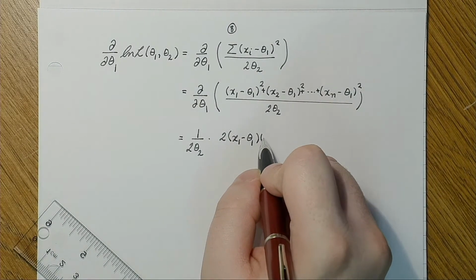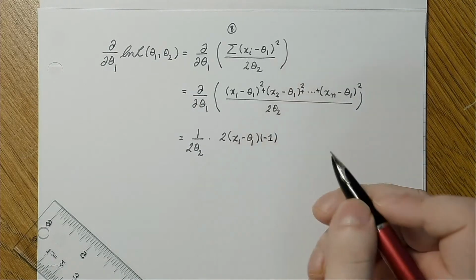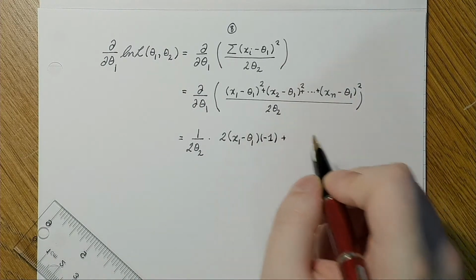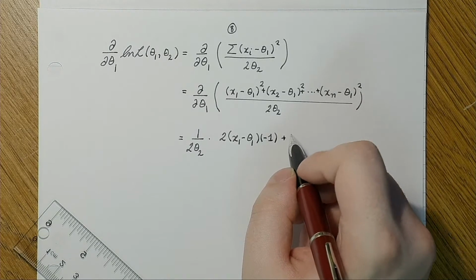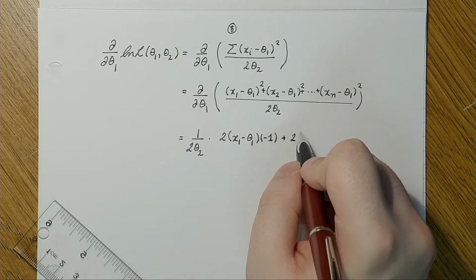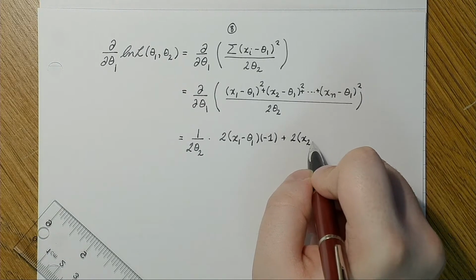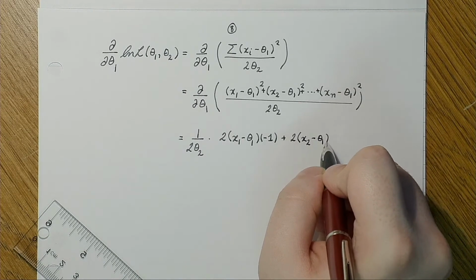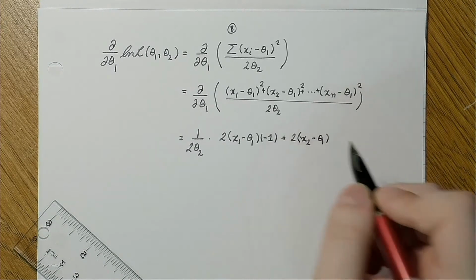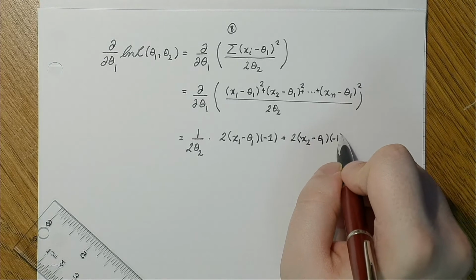So again, minus 1 here, plus, same thing again, 2 times x2 minus theta 1. Again, because the 2 came down in front, and then I have my minus 1 here.